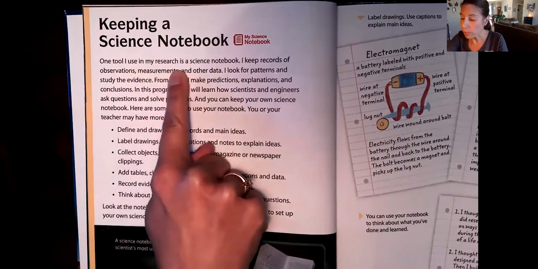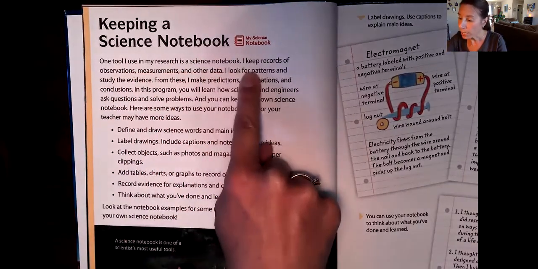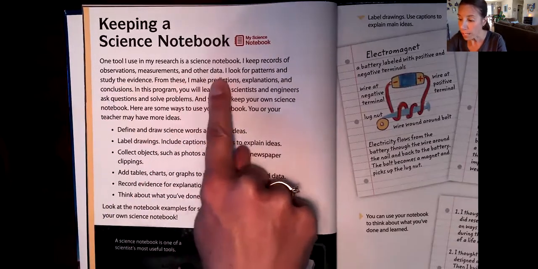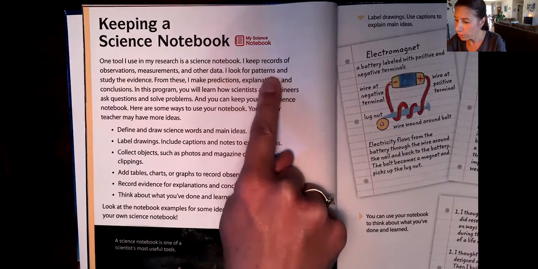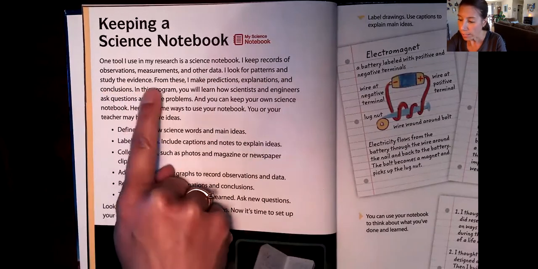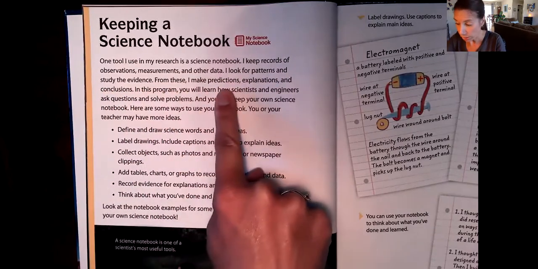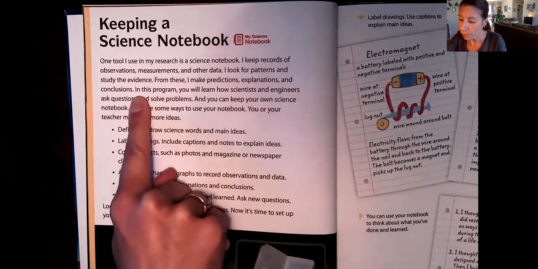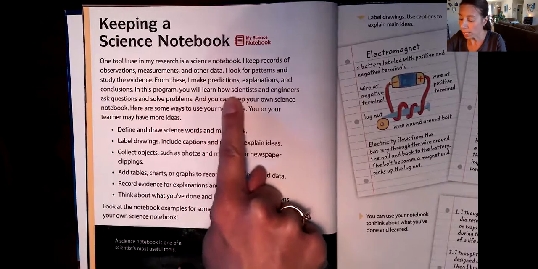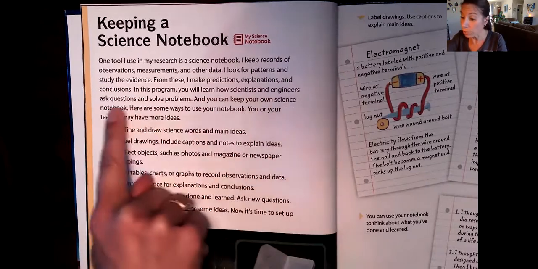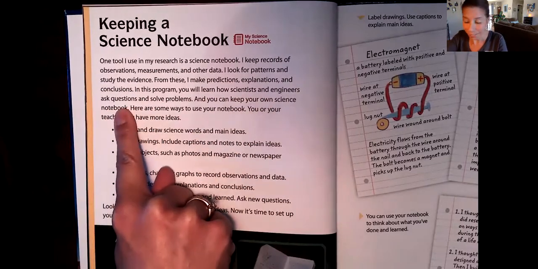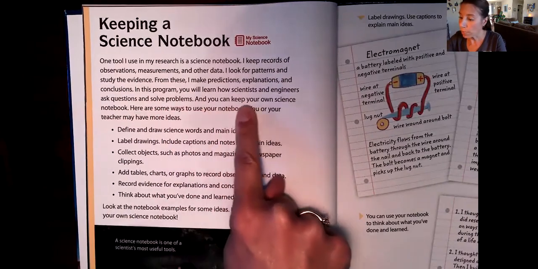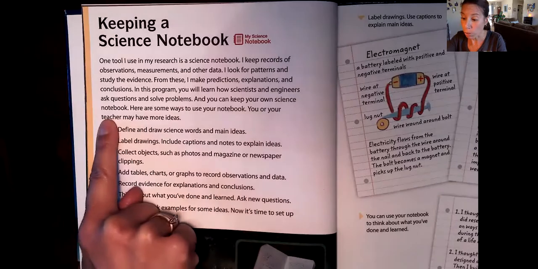One tool I use in my research is a science notebook. I keep records of observations, measurements, and other data. I look for patterns and study the evidence. From these, I make predictions, explanations, and conclusions. In this program, you will learn how scientists and engineers ask questions and solve problems. You guys are problem solvers, right? And you can keep your own science notebook.